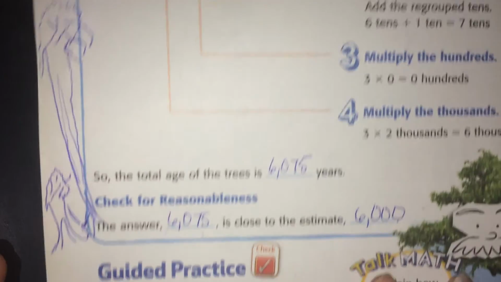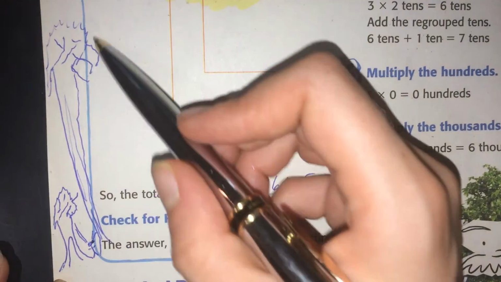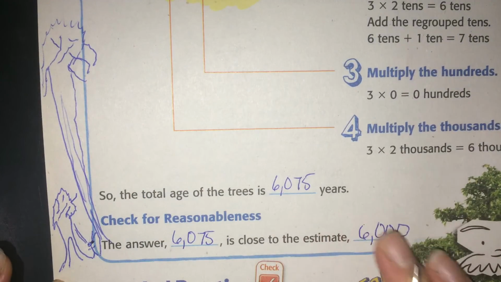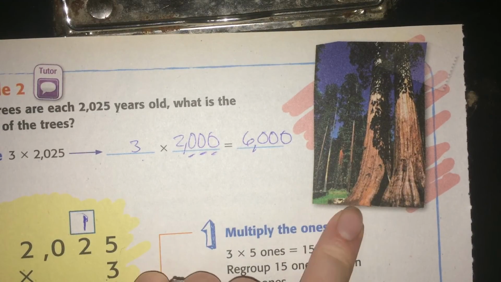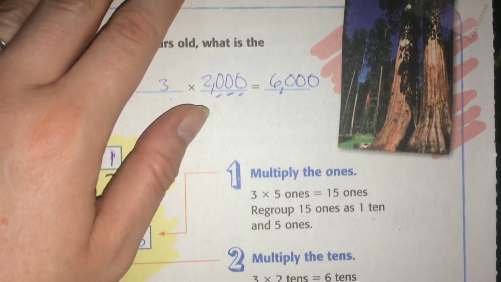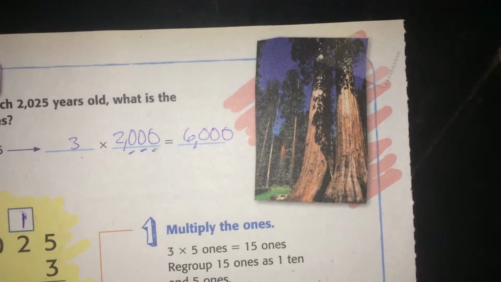And in honor of the trees, I drew myself being really tiny and looking up at these giant trees. I actually have been to the famous redwood forest in California where the trees are super tall, and it was very awesome. I felt super, super tiny.